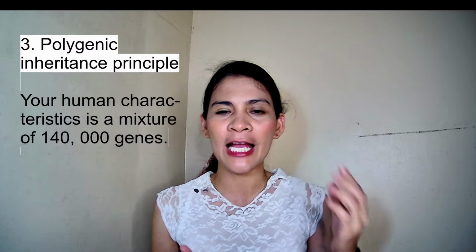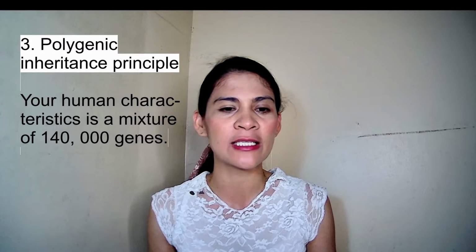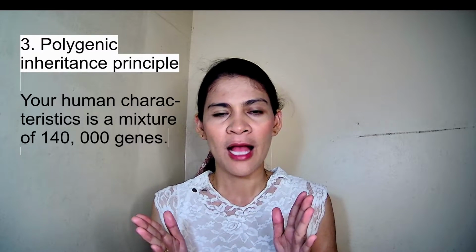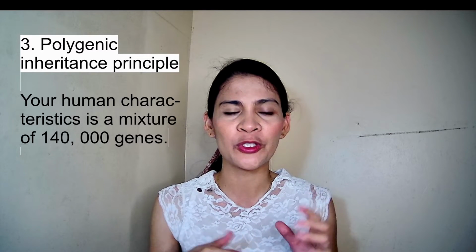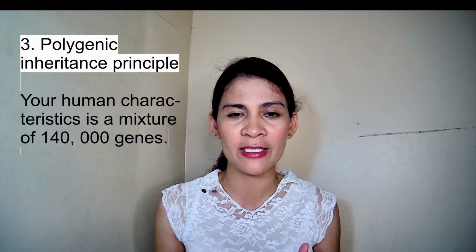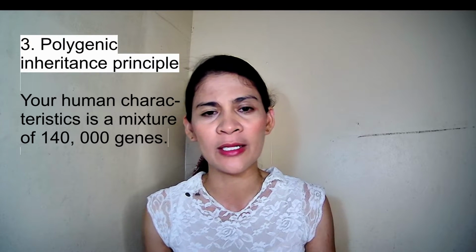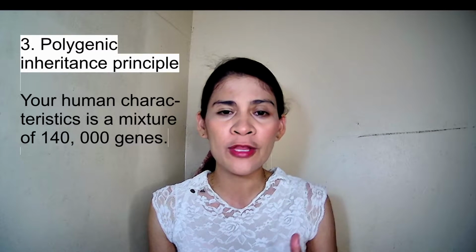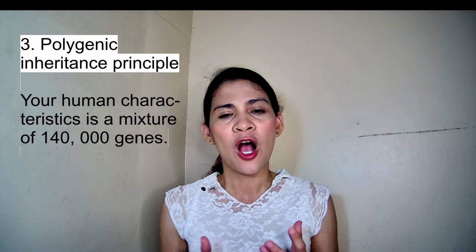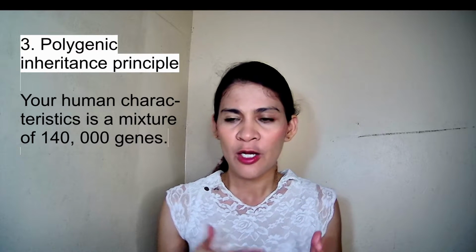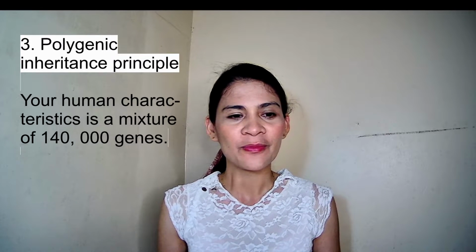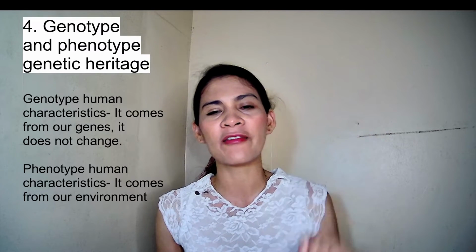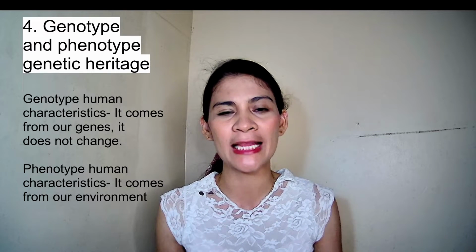Okay, so we have 140,000 genes. It is difficult to imagine how huge that number of genes is, right? It is difficult to trace all the human characteristics. That's why it's really hard to understand individuals. It's really hard to know them one by one, because we are a mixture of many genes, composed of 140,000 genes. Can you imagine that?